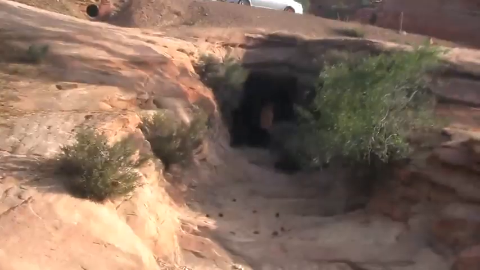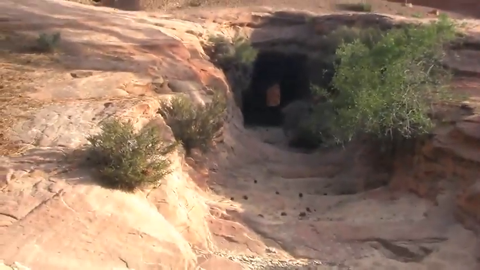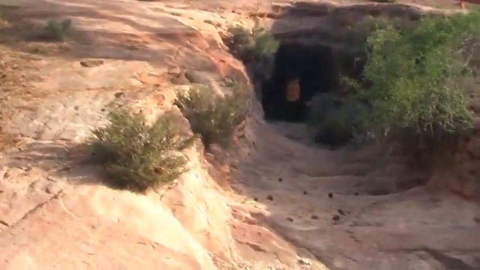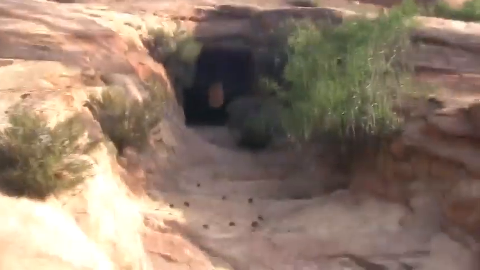Now we see a canyon underneath, a place for the water naturally going through. Pine cones, sand, moisture trapped here still.